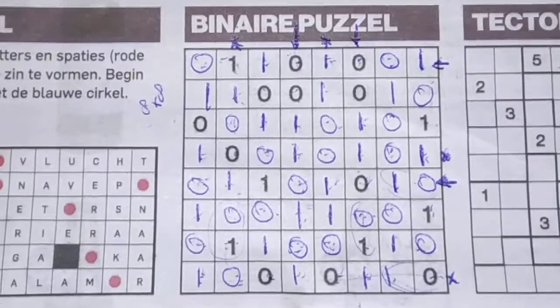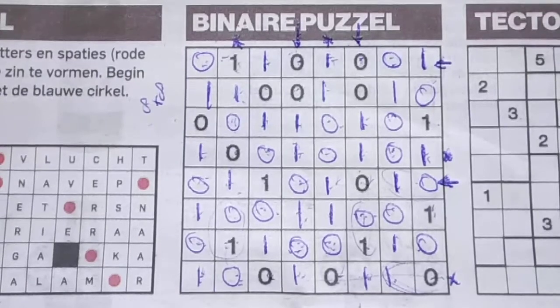Finished in 5 minutes. Alright, great Sudoku, great binary Sudoku.